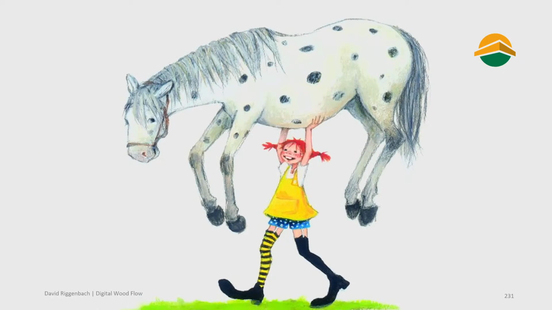Yesterday I learned she's called Pippi Långstrump in Swedish, isn't it?